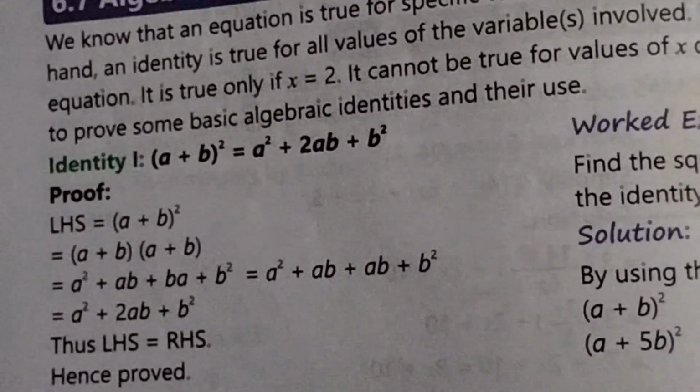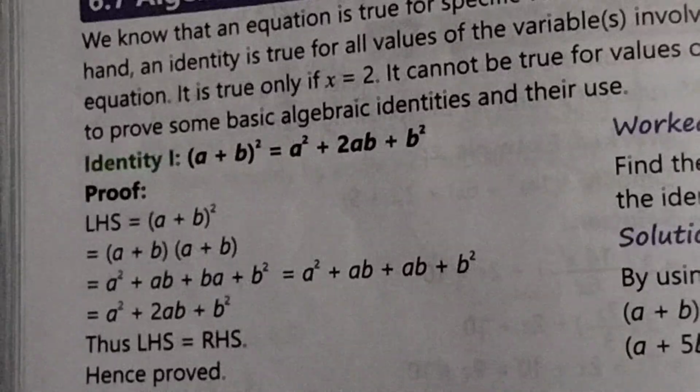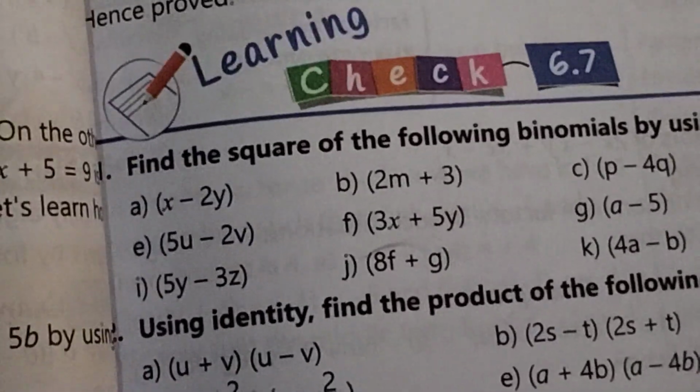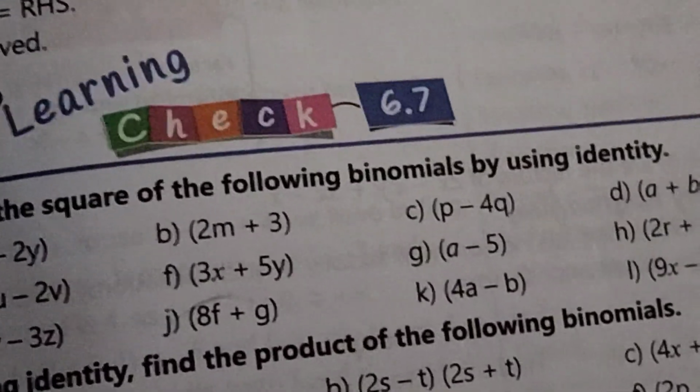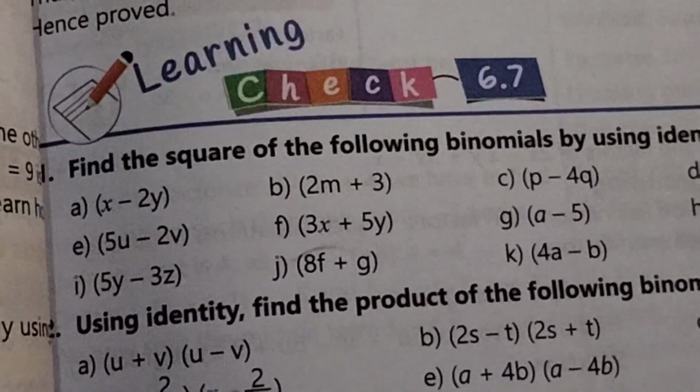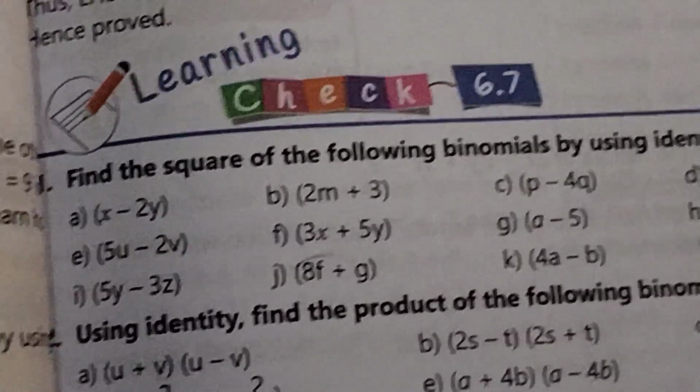In my previous video we discussed the identities. And in this video we will solve exercise 6.7 question number 1. Find the square of the following binomials by using identity. If you watch my last video, then you will easily understand.